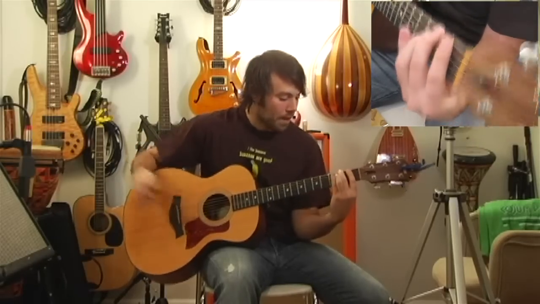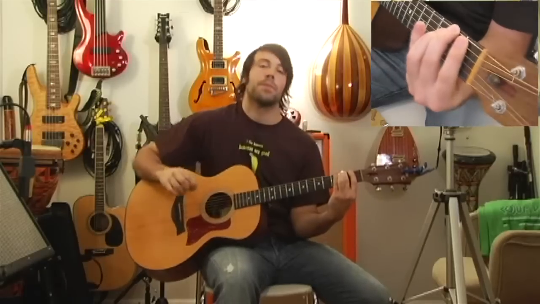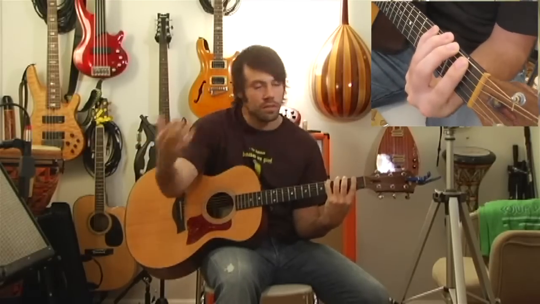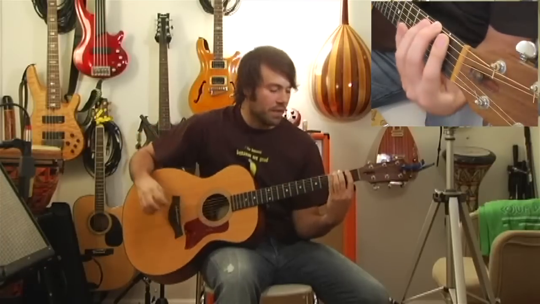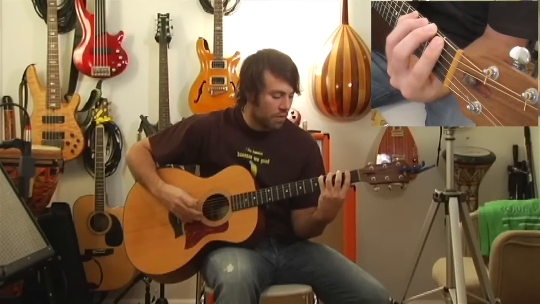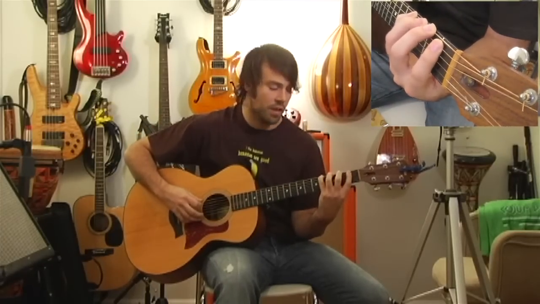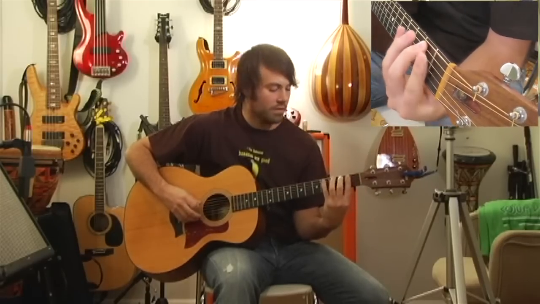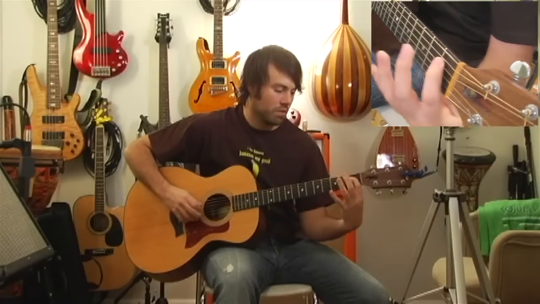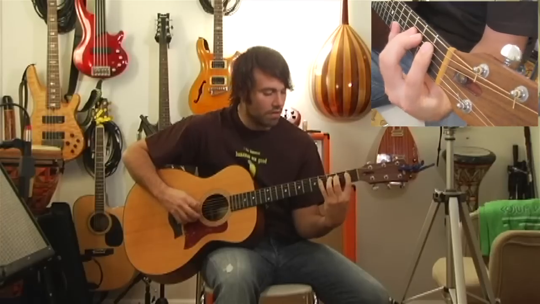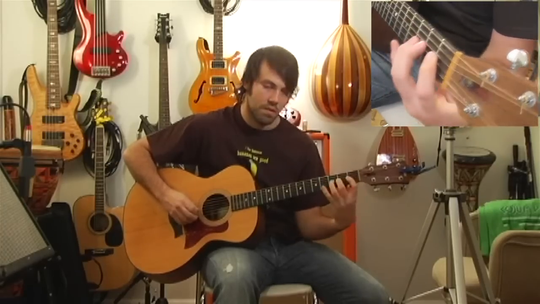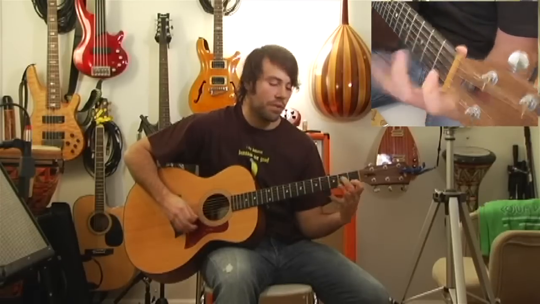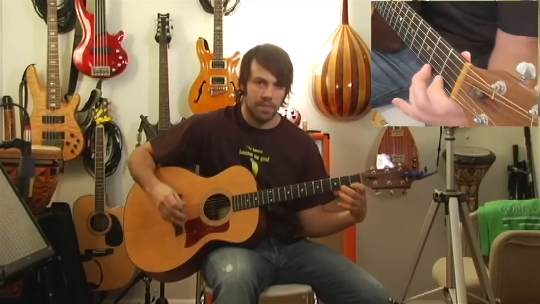So, anyway, 2nd finger, 2nd fret. Next note, 4th fret. What finger do you use? 4th finger. 2nd finger, 2nd fret, 4th finger, 4th fret. Next string, A string, 1st finger, 1st fret, 2nd, 4th, 1st, 3rd, 4th, 1st, 3rd, 4th, 2nd, 4th, 1st, 2nd.